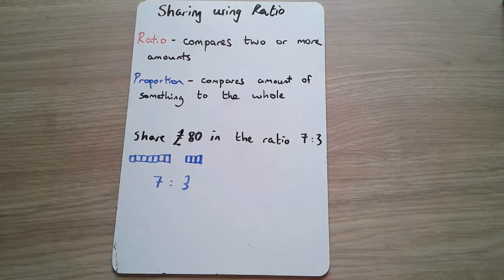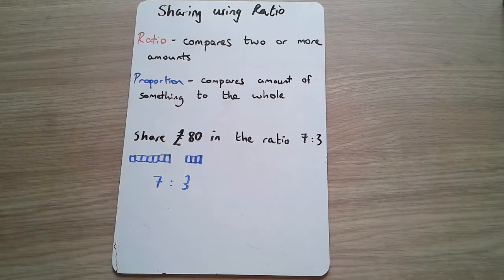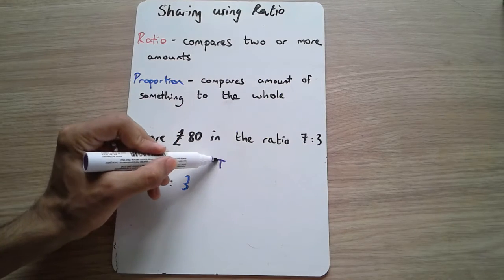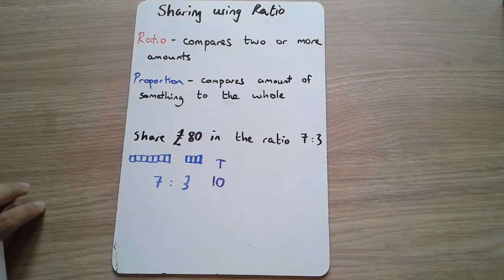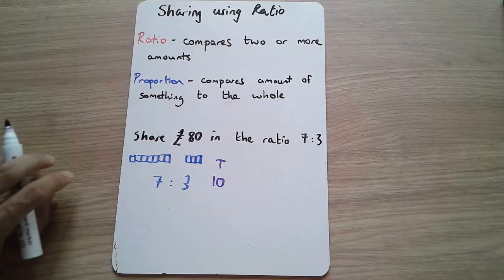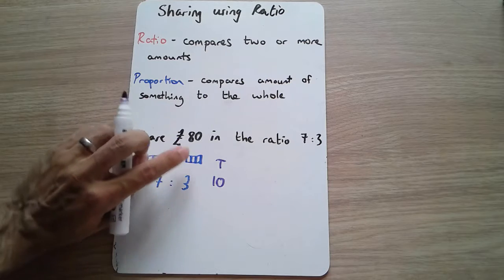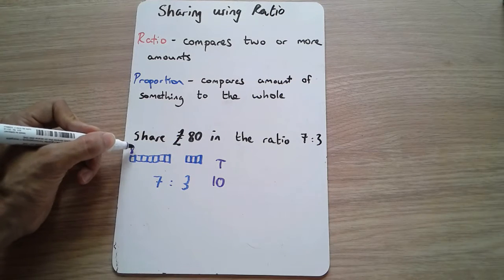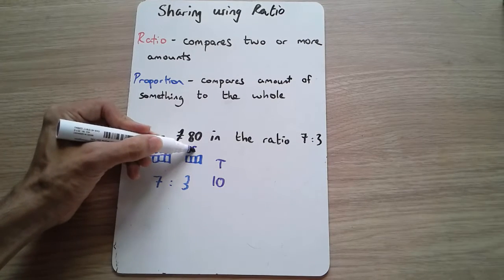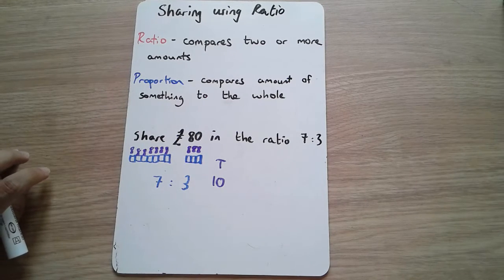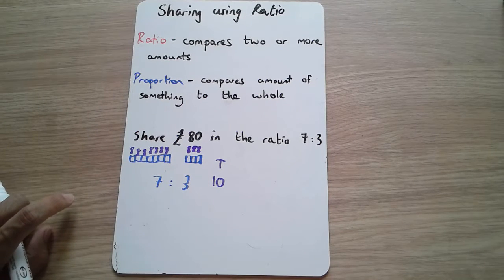Whenever I have a ratio, I always write the values of 7 and 3, but then I always write down the total above. The total of 7 and 3 makes 10 parts. We're saying that the £80 has to be split up into these 10 parts, which means that each of these represents 8. We can see that these 10 eights give us the 80.